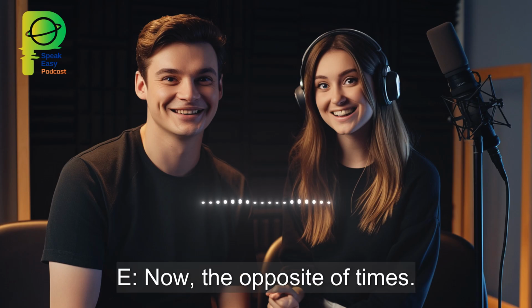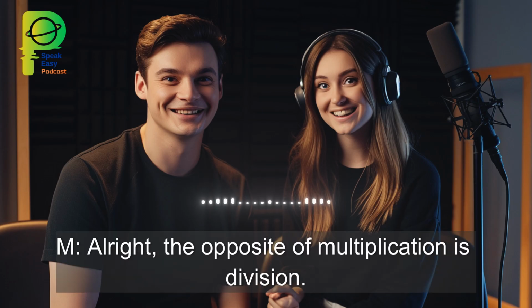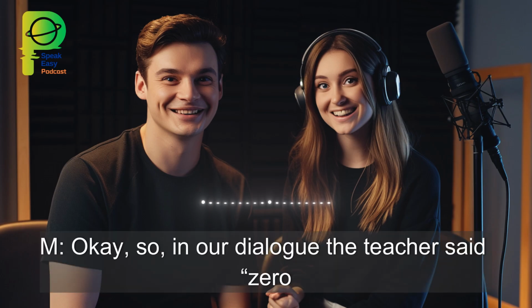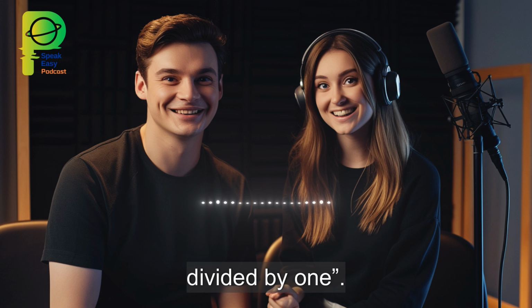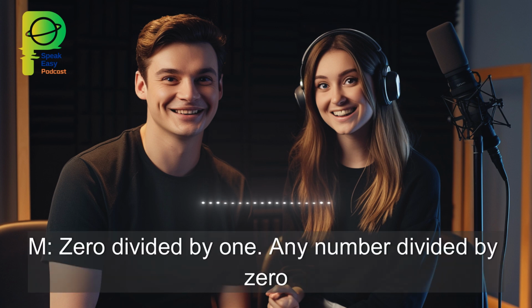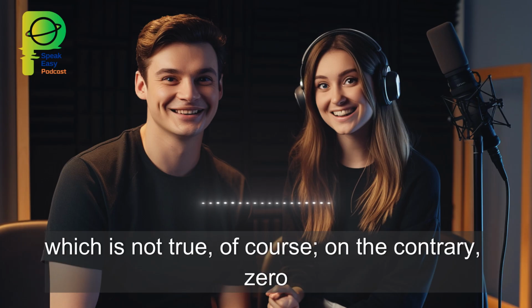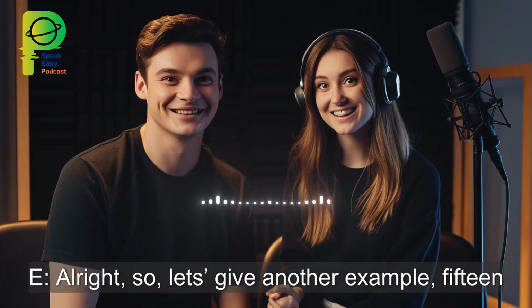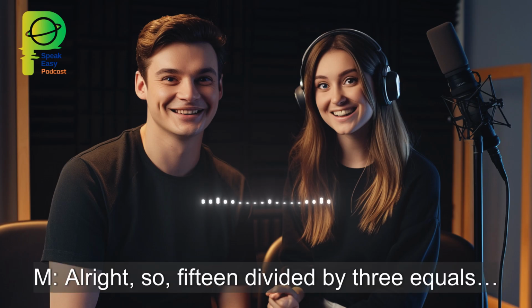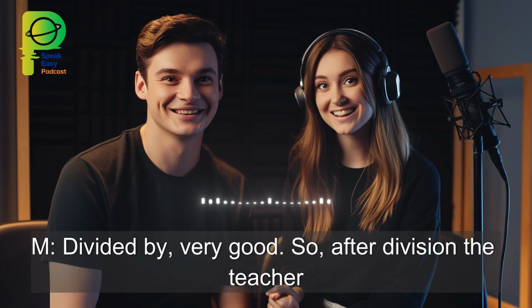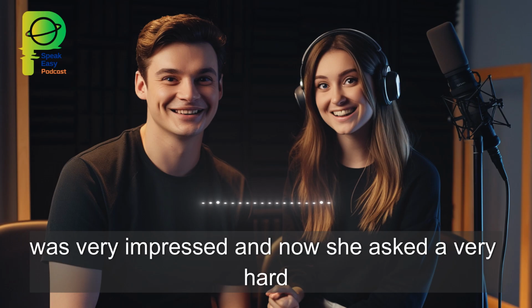Now the opposite of times. All right, the opposite of multiplication is division. Okay, so in our dialogue, the teacher said 0 divided by 1. Any number divided by 0 is 0. All right, so let's give another example. 15 divided by 3. All right, so 15 divided by 3 equals 5. Exactly. So divided by. Very good.